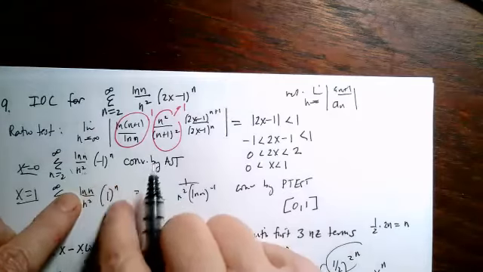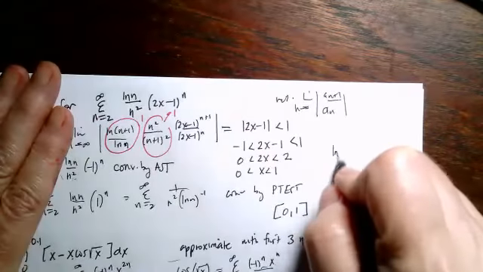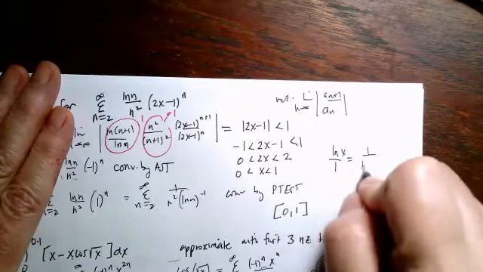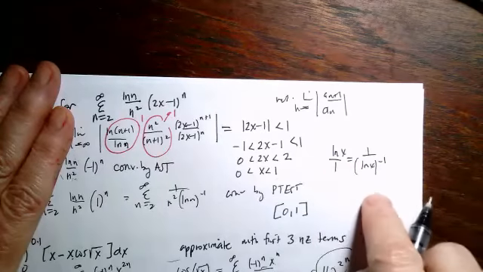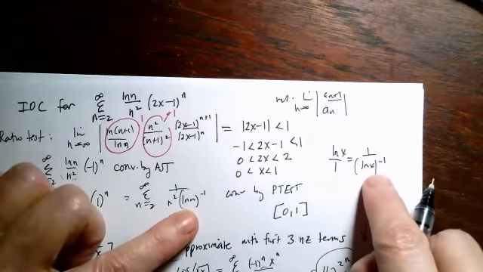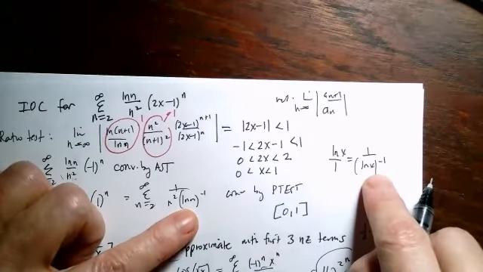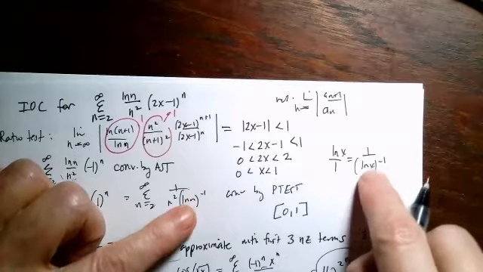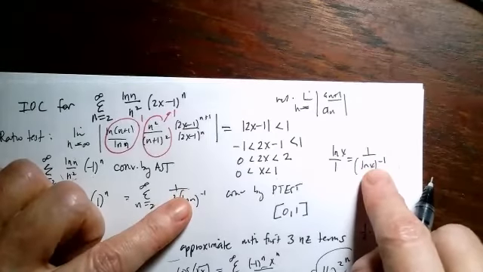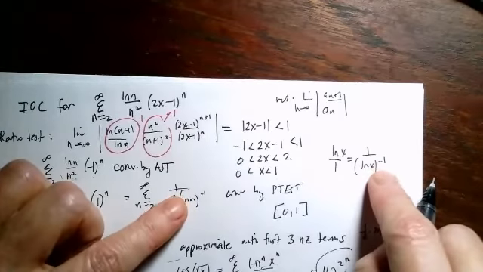Oh, here? Because log x over 1 is the same as 1 over log x to the -1. Okay? So you could apply the p-test. Okay, I don't know whose class you're in, but this is the way we do it in Manly's. Okay.